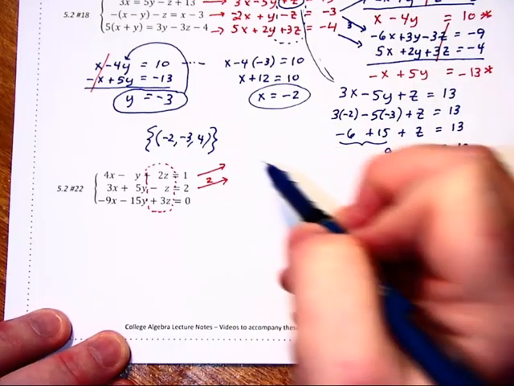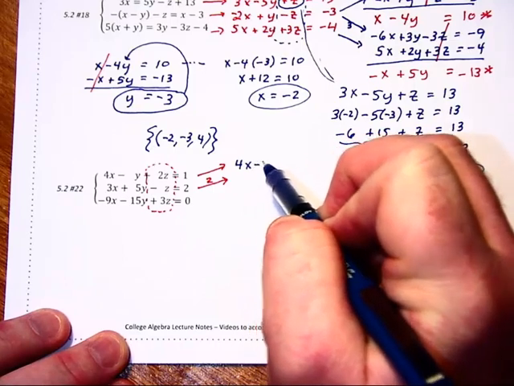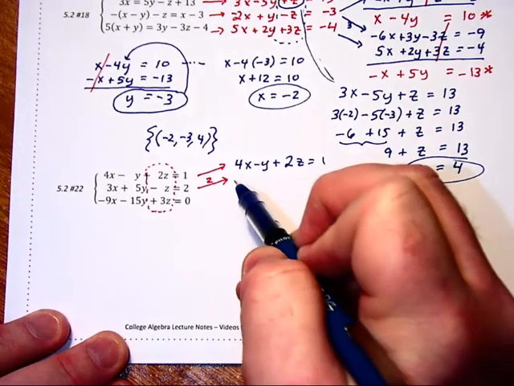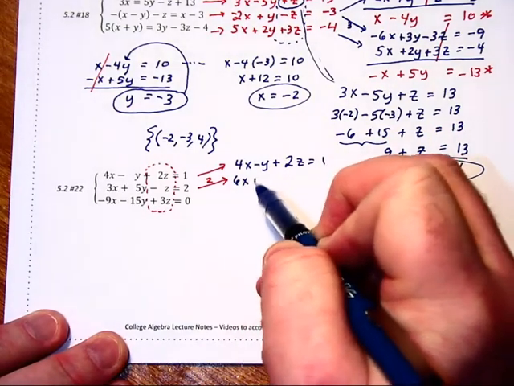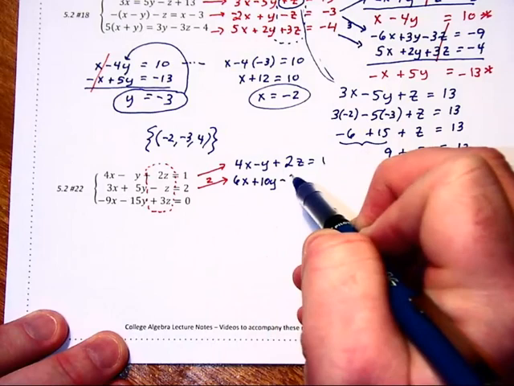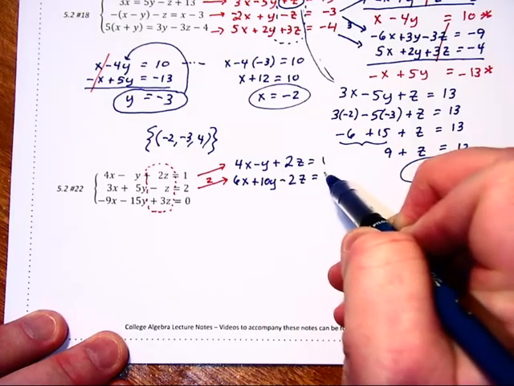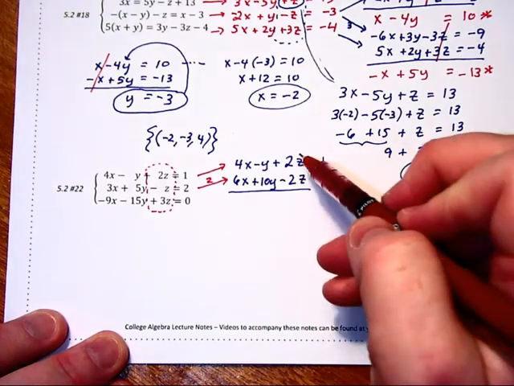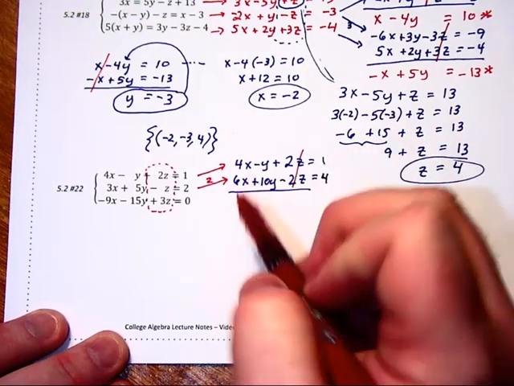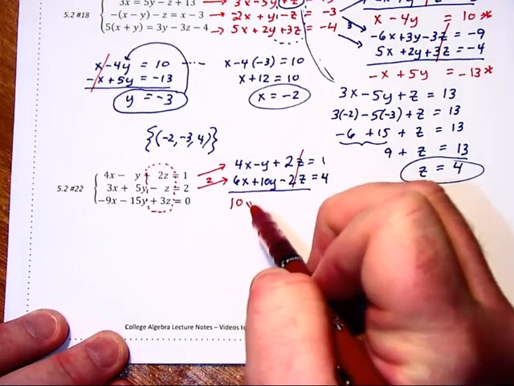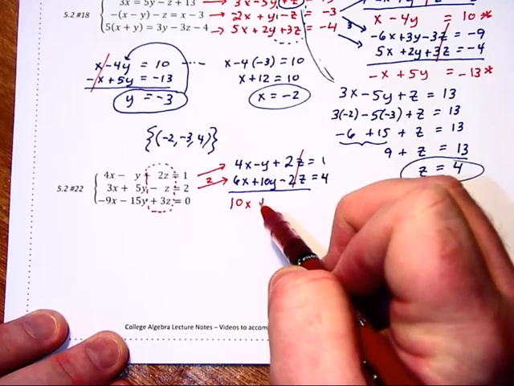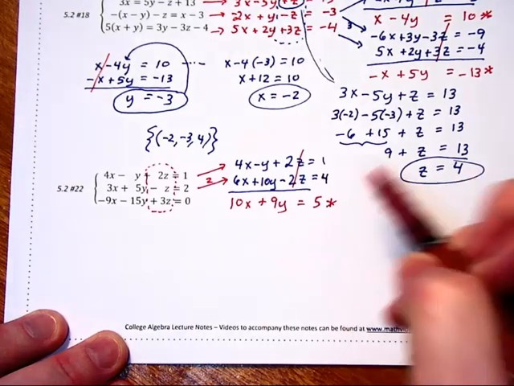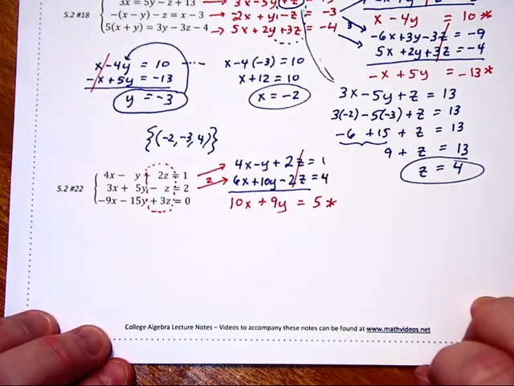We're going to multiply the second equation through by 2 also. So the first equation becomes 4x minus y plus 2z equals 1. No change there. Second equation, 6x plus 10y minus 2z is equal to 4. Adding these together, the z's eliminate each other, and we get 10x plus 9y is equal to 5. And that'll be my first equation with only two variables in it.